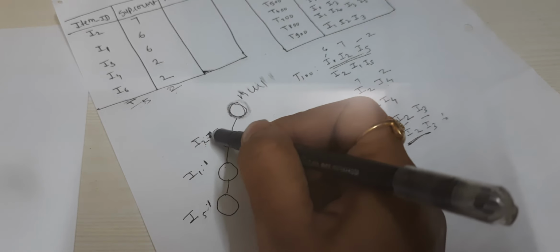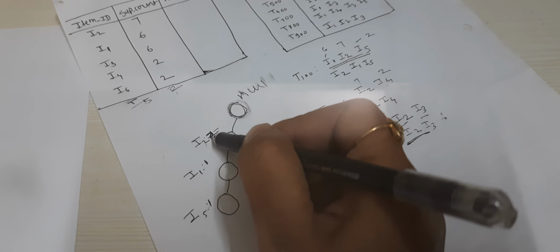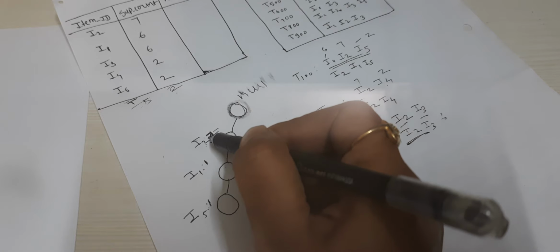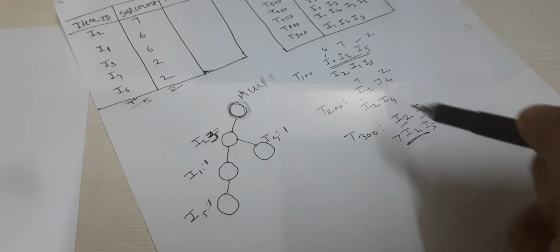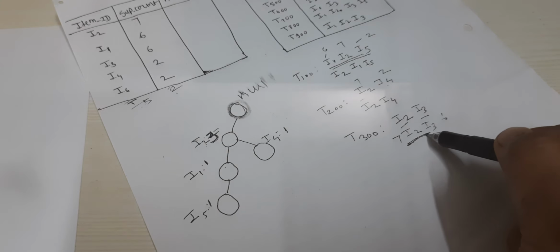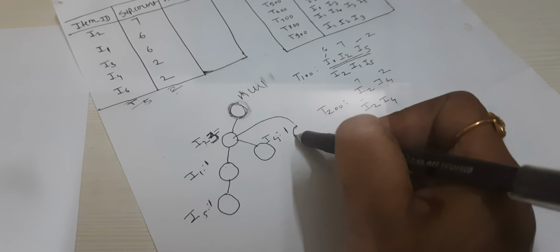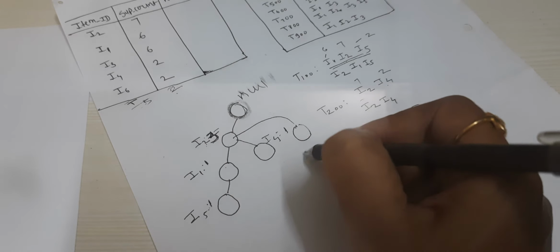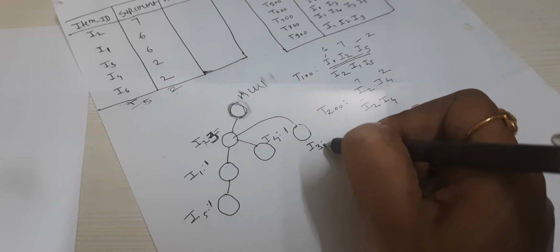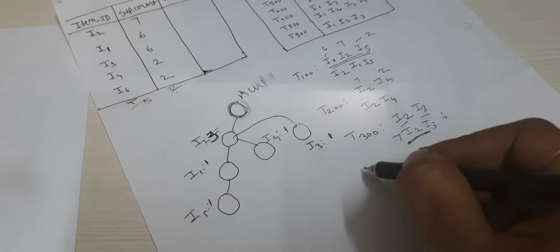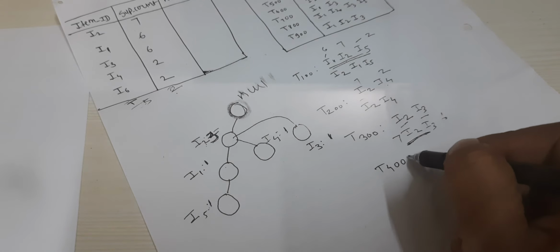Here is your I2. The count of I2 will be 3 here, because previously it was 2. After I2, I3 will be there. So here you have to add one more node, that is I3, and the count of this I3 is 1.